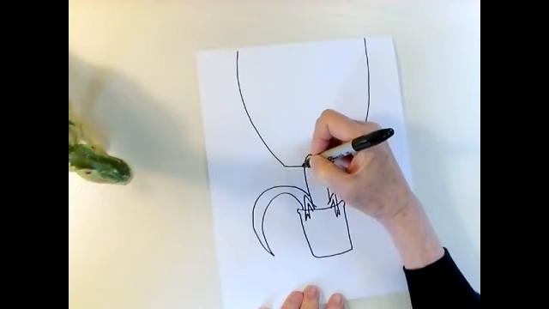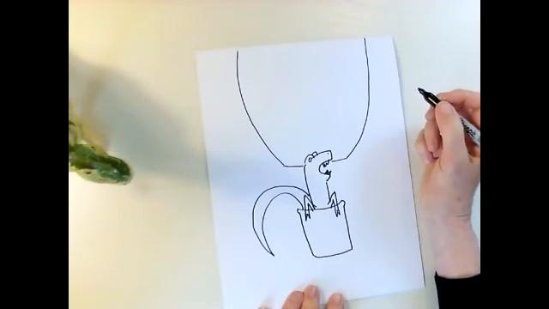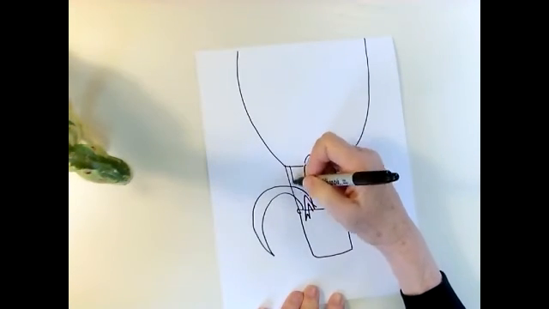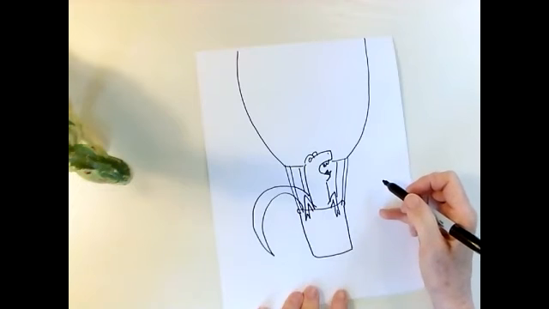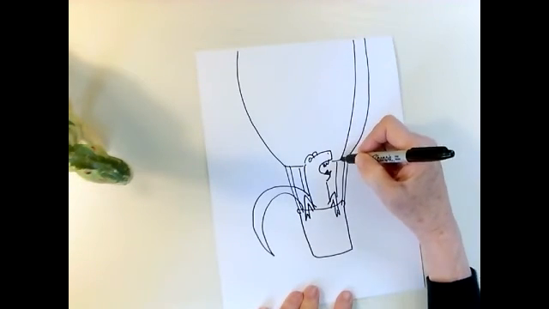So here's the bottom of the balloon now. I can add that in. Here's her nostril. And then I want to add the lines that connect the balloon to the basket. It's got to hold it up there. And then I want to draw some decorations on the balloon.